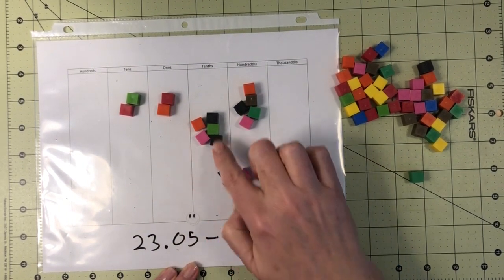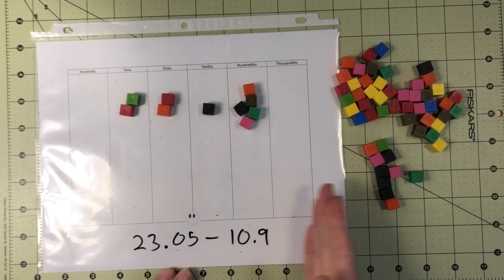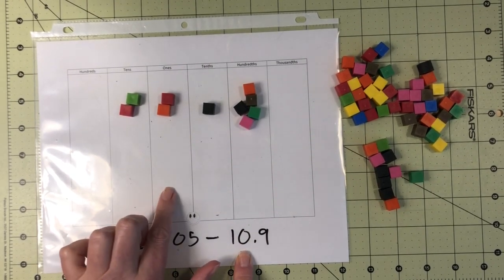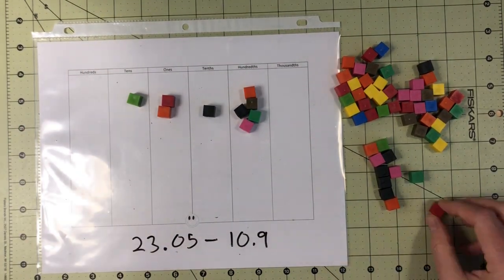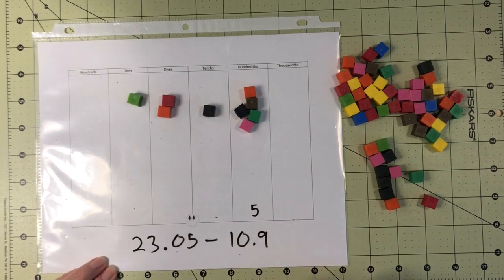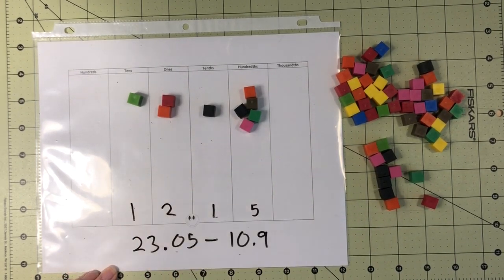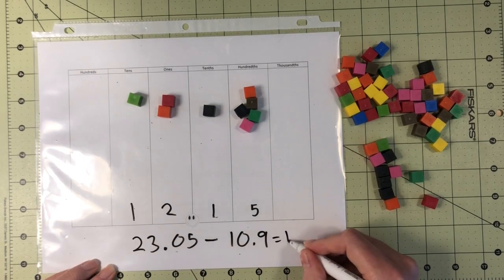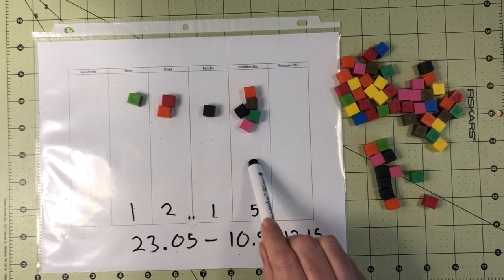1, 2, 3, 4, 5, 6, 7, 8, 9. So you'll remember that when we did this before, we did this as a takeaway model. Okay, now I'm up to here. In the ones place, I'm not subtracting anything. All right. And in the tens place, I'm subtracting 1. So just to write down what I did, what have I got left? I've got 5 in the 100ths place. I've got 1 in the 10ths place. I've got 2 in the ones place and 1 in the tens place. So 23 and 5/100 minus 10 and 9/10 is equal to 12 and 15/100. Exactly the same thing as we did before, but with a few more columns added.